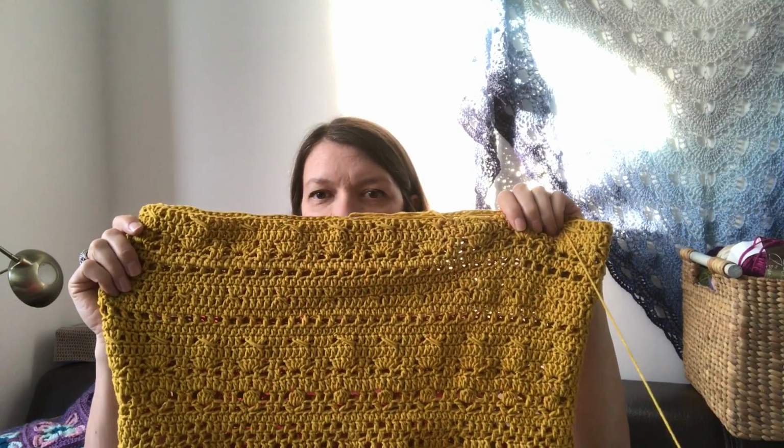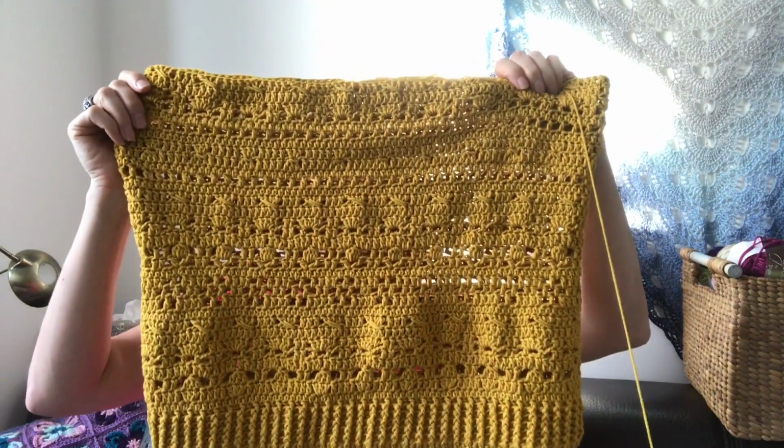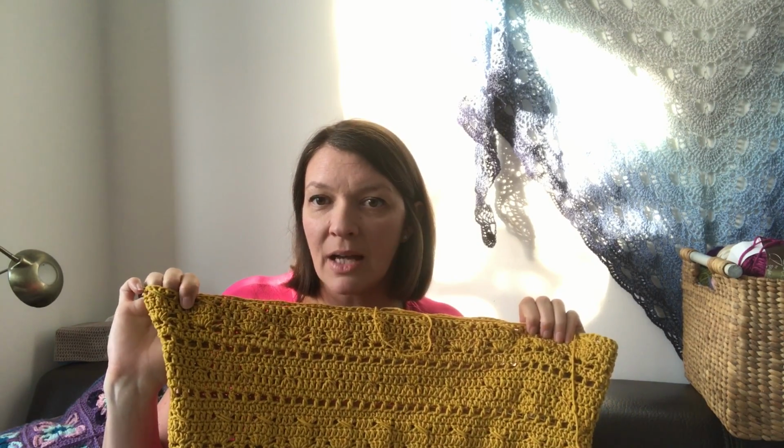And I am doing a Dutch cowl at the moment. This is the Hortense sweater, and it's a Dutch designer, and the pattern is in Dutch, and so I am doing it, and I'm really liking it. So I will show you this in a few weeks, hopefully, when it's finished. Right, so that was that question.